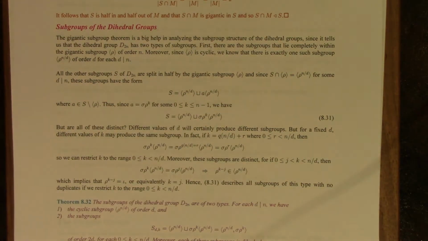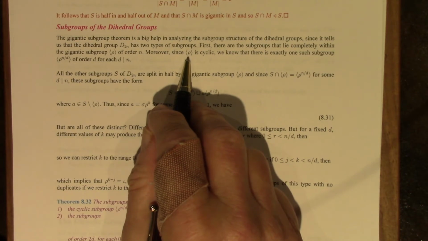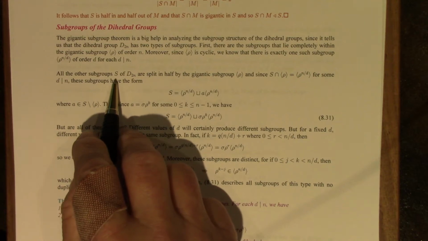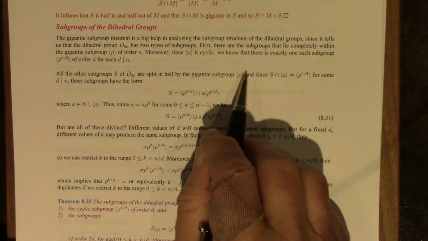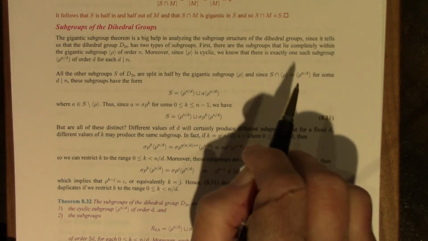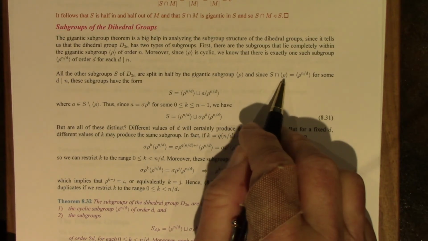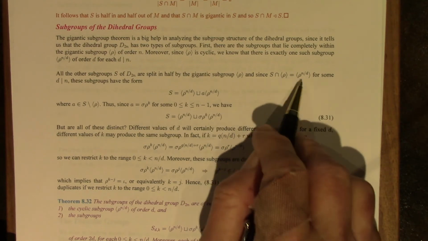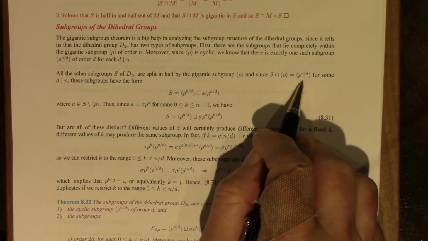So that takes care of the subgroups of D sub 2n that are contained in the gigantic subgroup generated by the rotation. All of the other subgroups, S of D2n, are split in half by the gigantic subgroup. And the portion of S that's in the gigantic subgroup, S intersect this gigantic subgroup, again is a subgroup of this cyclic group, so has this form.